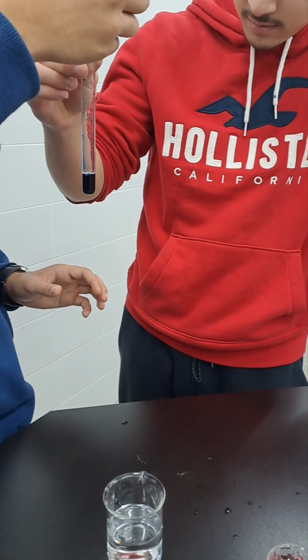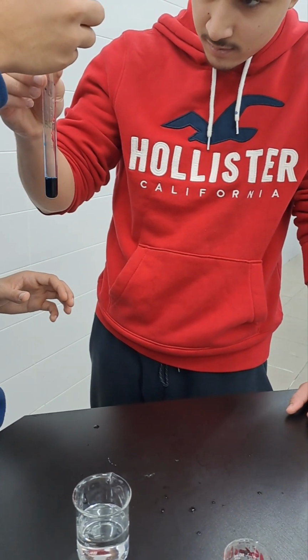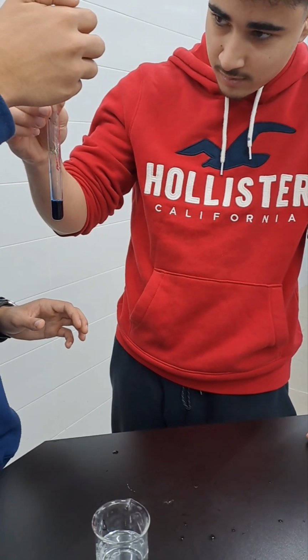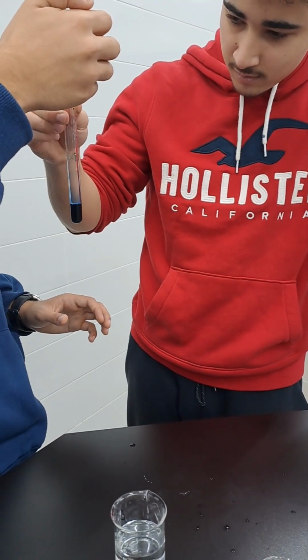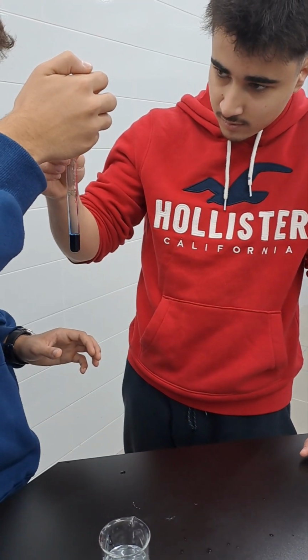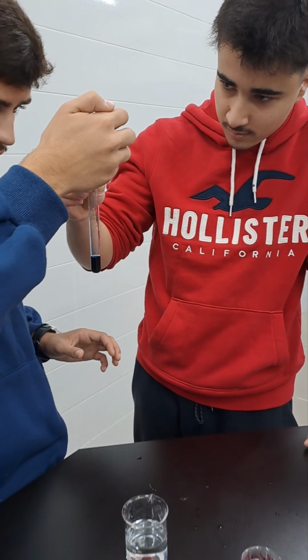Keep adding drop by drop, and keep shaking. If you keep shaking the test tube, you make sure that the vitamin C is distributed homogeneously, and adding drops 1 by 1 helps you determine the exact volume of vitamin C needed. You keep adding and tell me what is the volume needed.